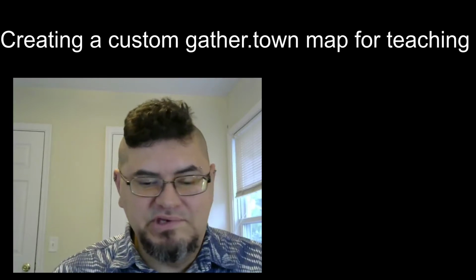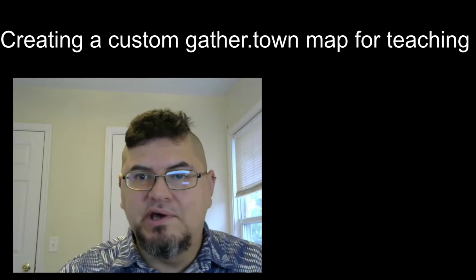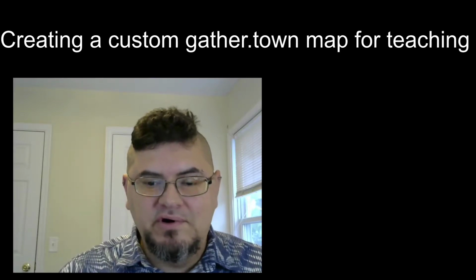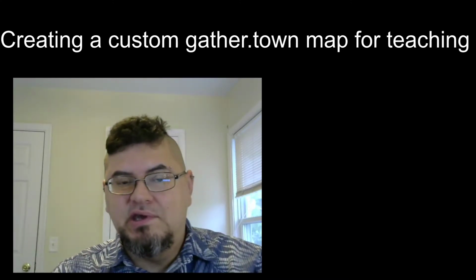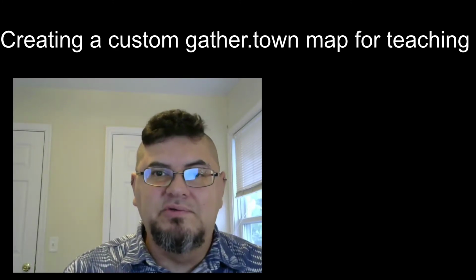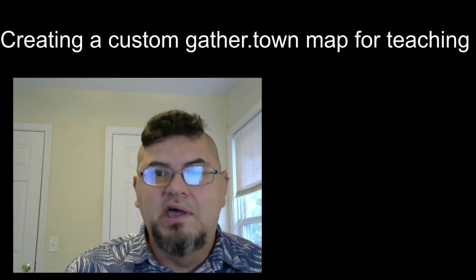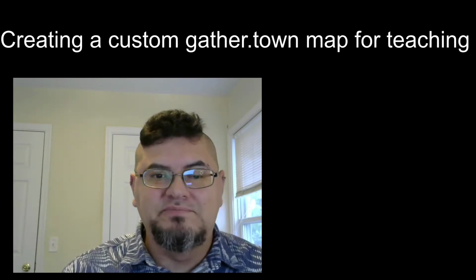Hi, welcome to my tutorial for creating a custom gather.town map for teaching purposes. So hopefully by now you've already played around with gather.town, seen the things that you could do, and maybe you want to use it in order to create a virtual classroom. And so what I'm going to go through is an example of setting up a classroom specific for group work.